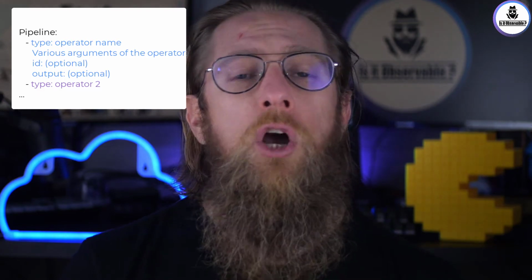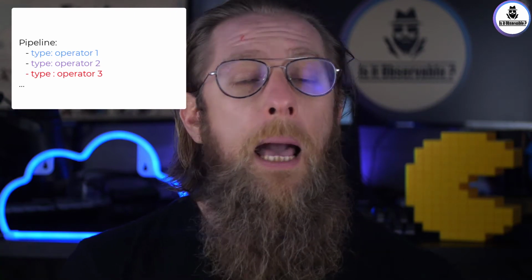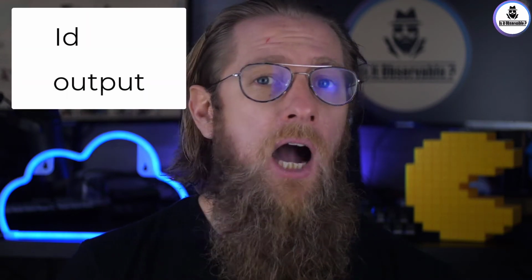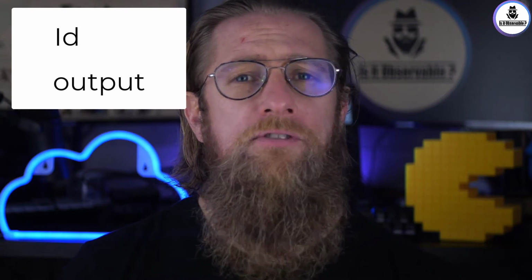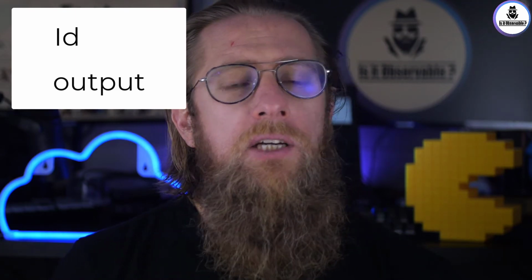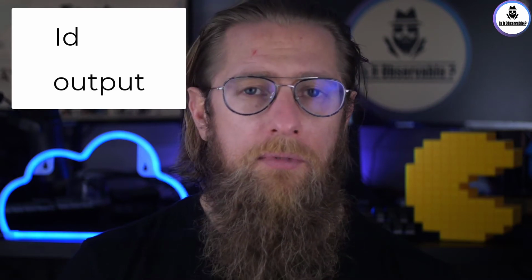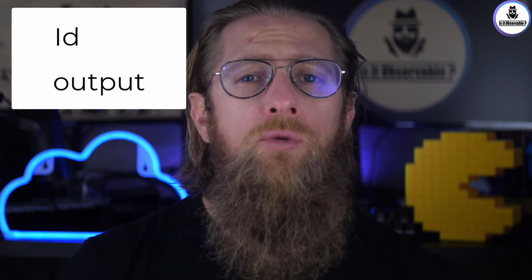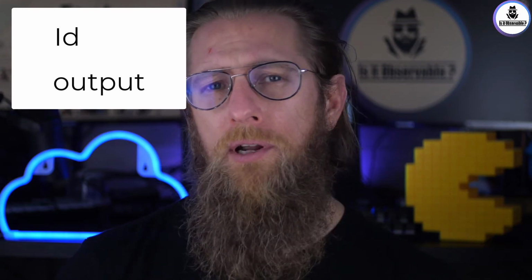Linear pipelines means we follow the flow defined in our file. Here we have operation 1, then operation 2, and last operation 3. But it's also possible, though not recommended, to change the order. In that case, we have to use the common parameters of each operator, output and ID. Output will define which step will follow the operation. ID will be the name of the current operation. By default, the operation will be named by the type of the operation.